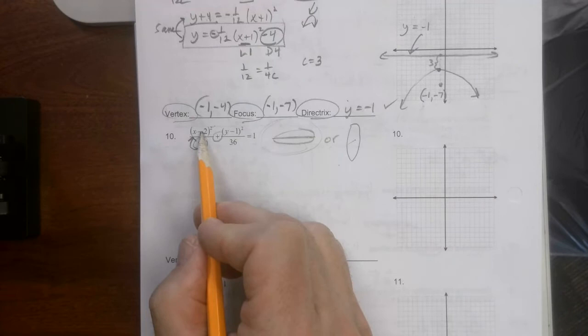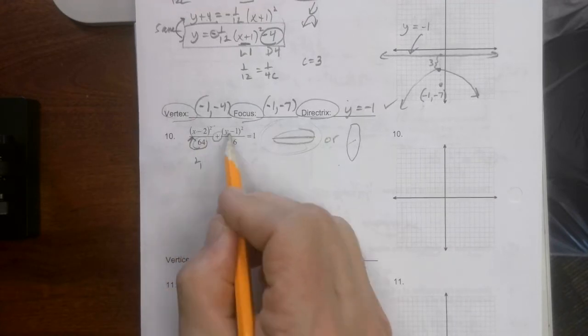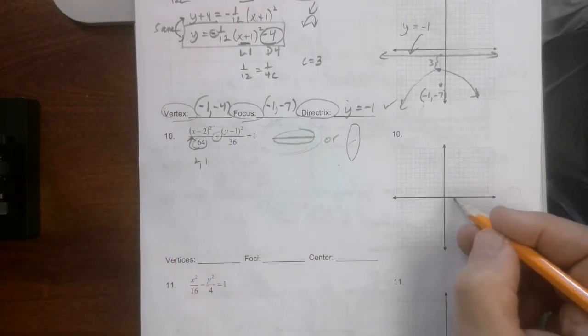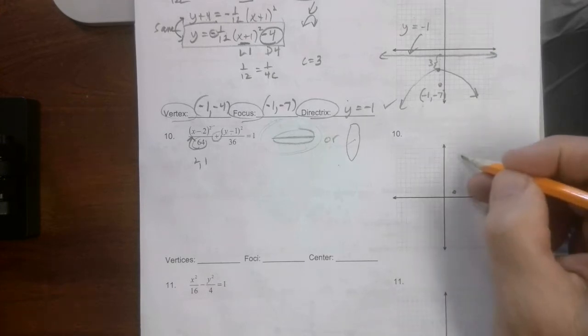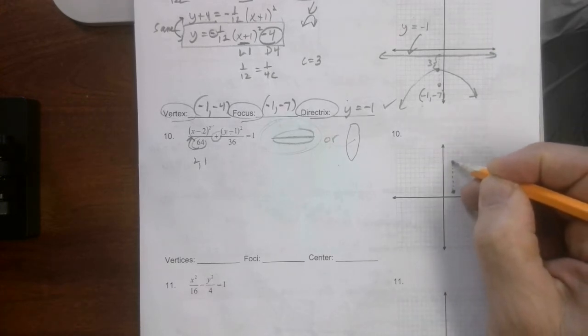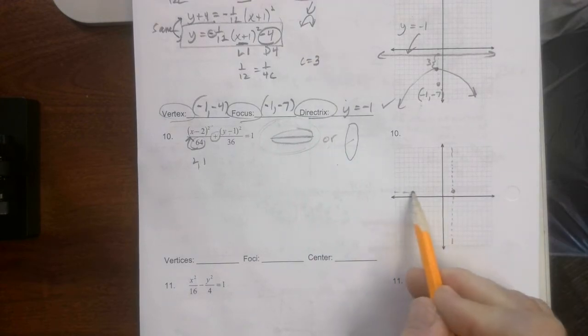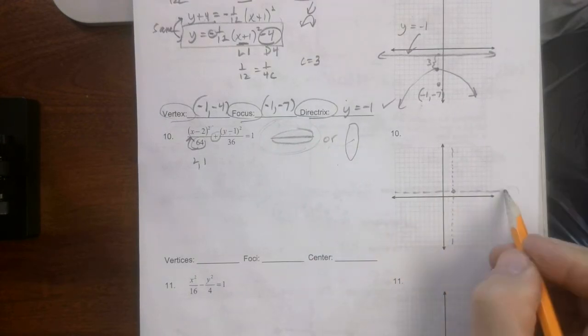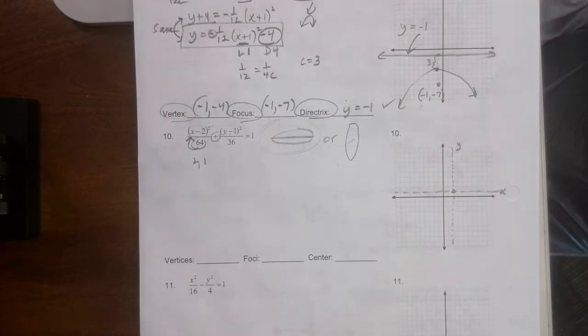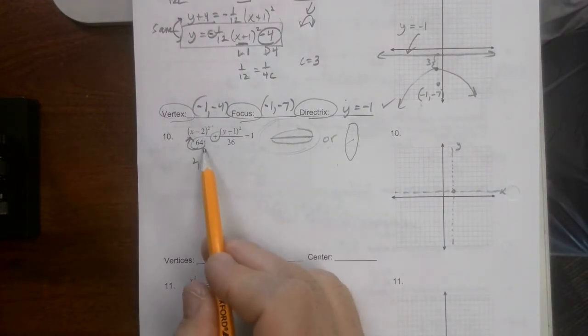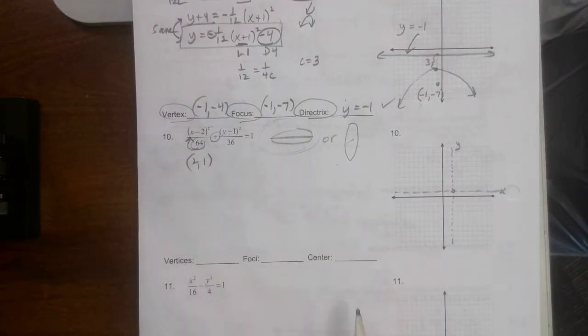Now we're going to get more specific. We got to find the center first, which is 2 to the right, 1 up. So 2 to the right, 1 up. There's my center. Now, I like to literally move my x-axis and my y-axis. It just helps my brain process information. And so now I know my center's 2, 1.